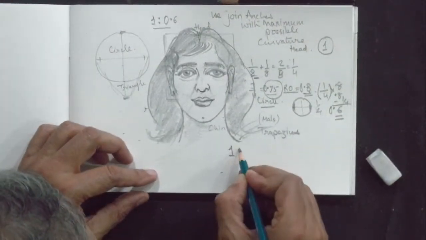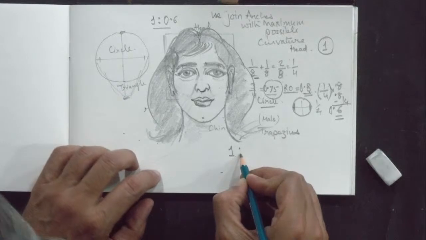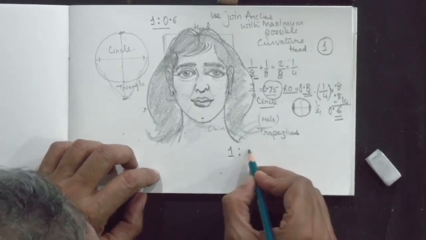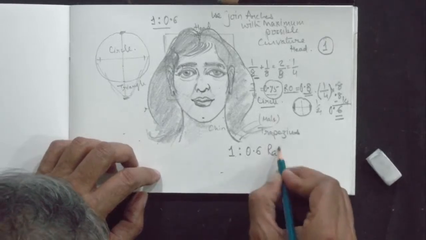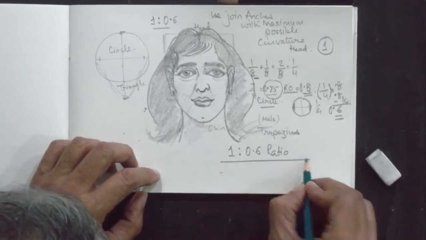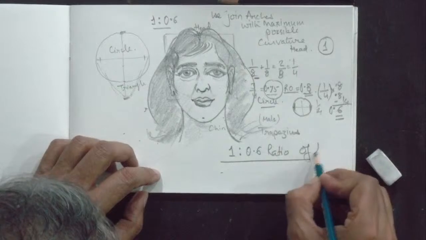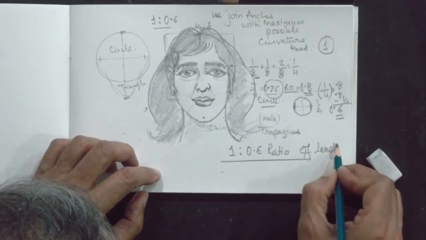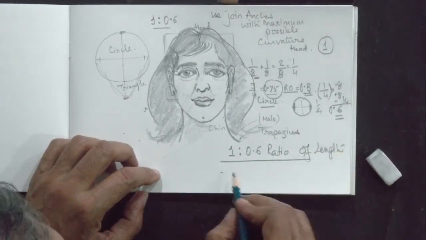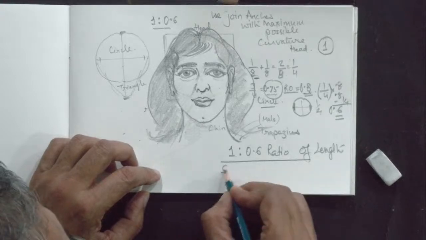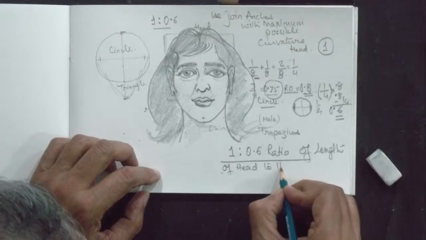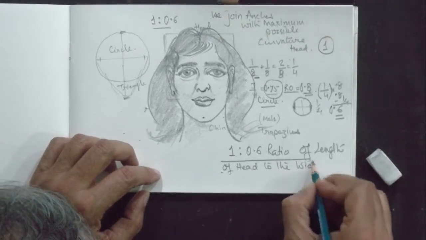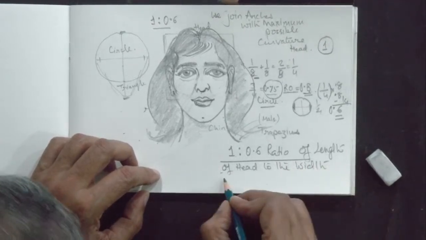That is where we achieve the 1 is to 0.6 ratio of length of head to the width of the head.